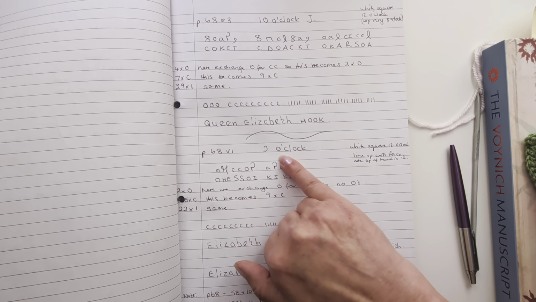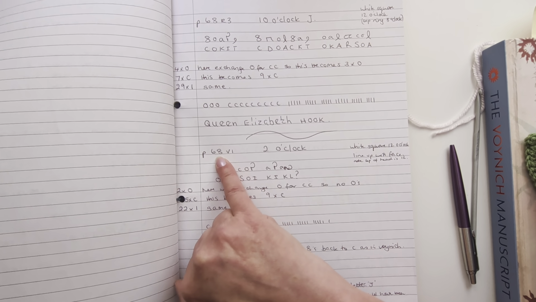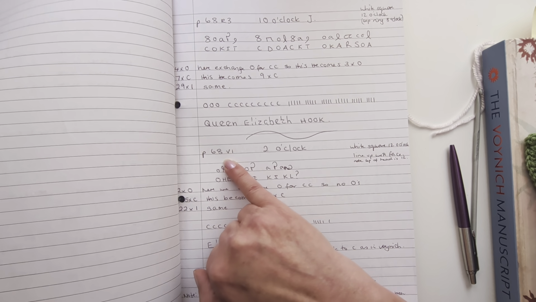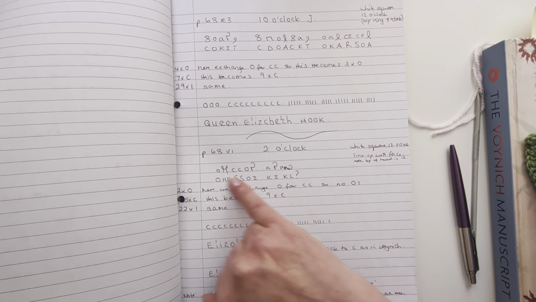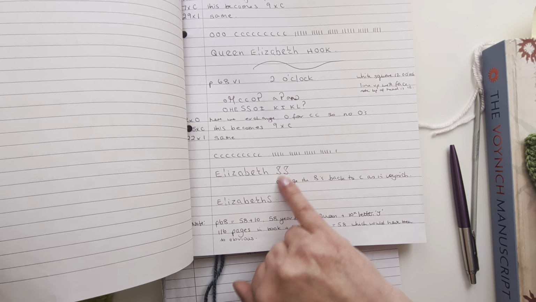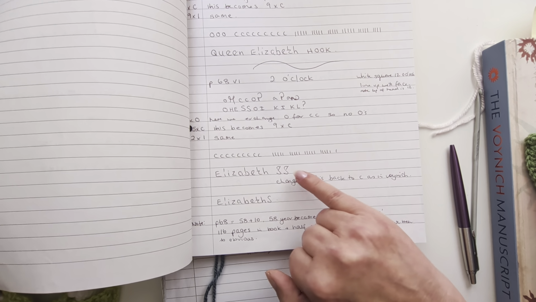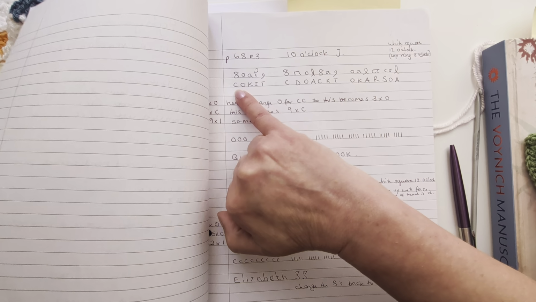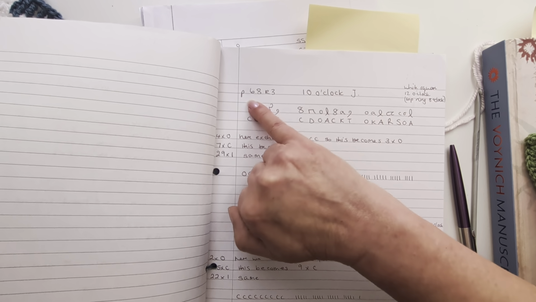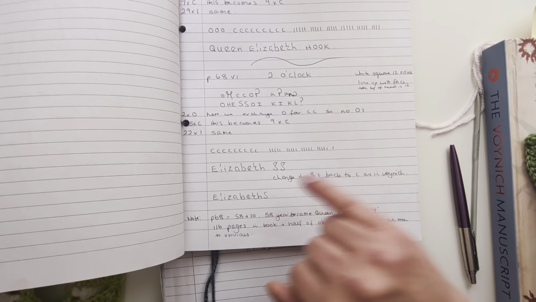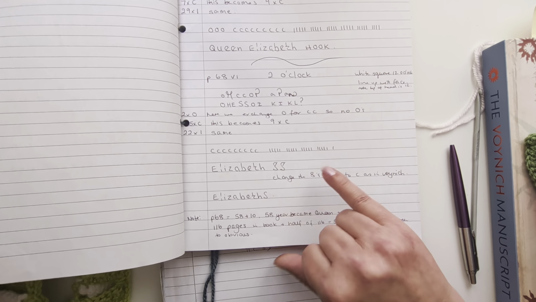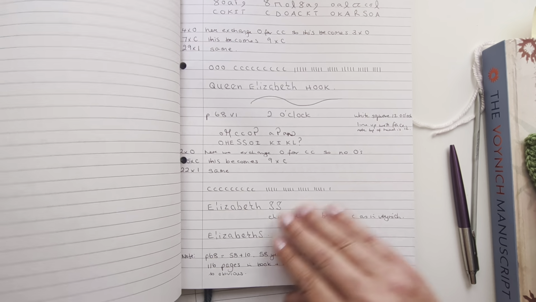At the 2 o'clock position on page 68 V1, we've got these symbols, these letters, and that made Elizabeth. And we've got the 2 8s. As you can see, the 8 represents a C in the English alphabet when you do conversions that way. But for the crochet sake, it meant a treble crochet, so that would be a double treble, or we could turn it into Elizabeth's.